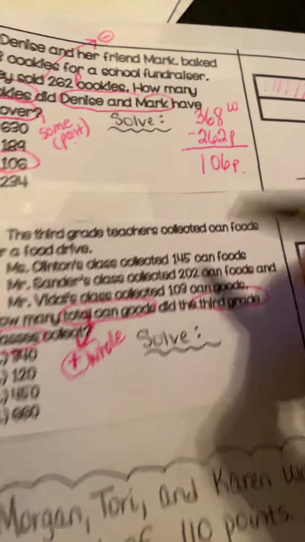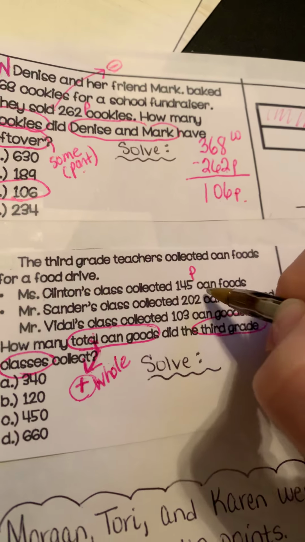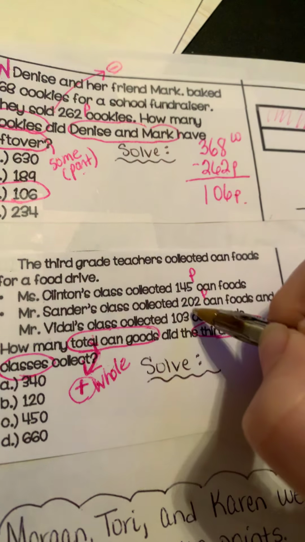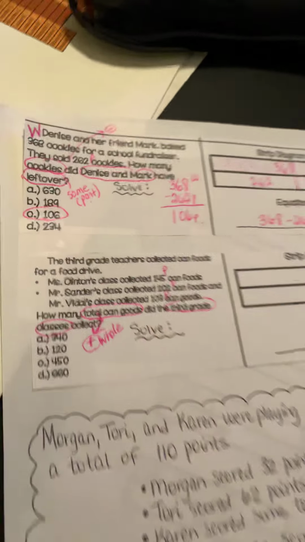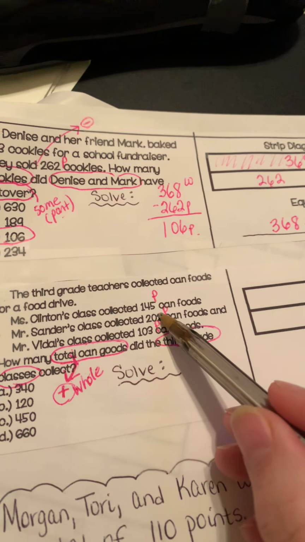That means her class is a part. Sanders' class is a part. Fidel's class is a part. That reminds me of the one we already did. And I go back and show kids. We've got 3 parts. Which part's the largest? The 202.